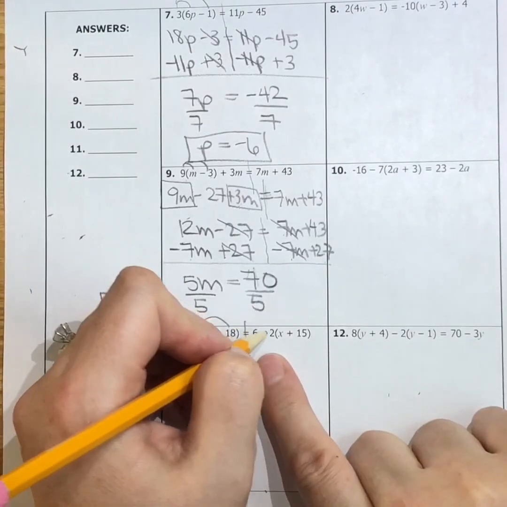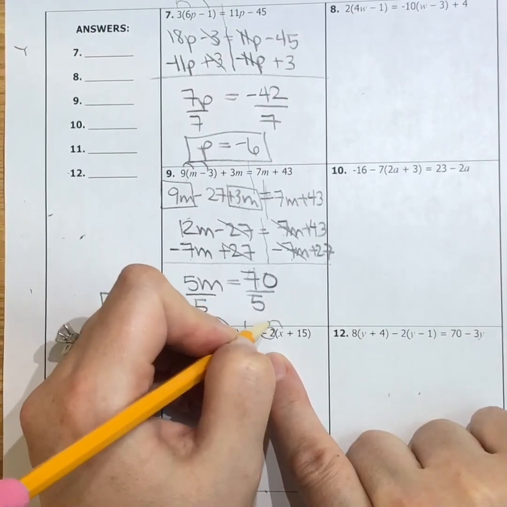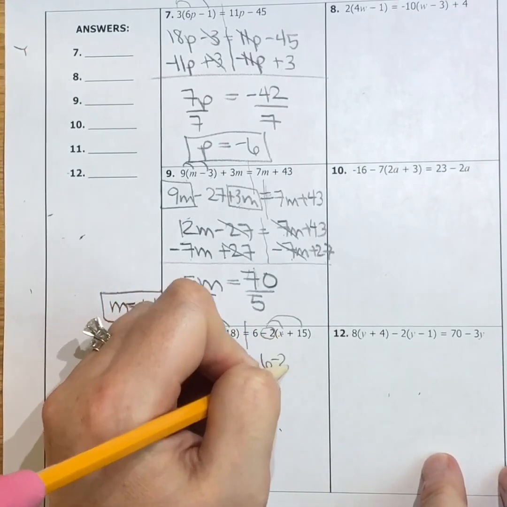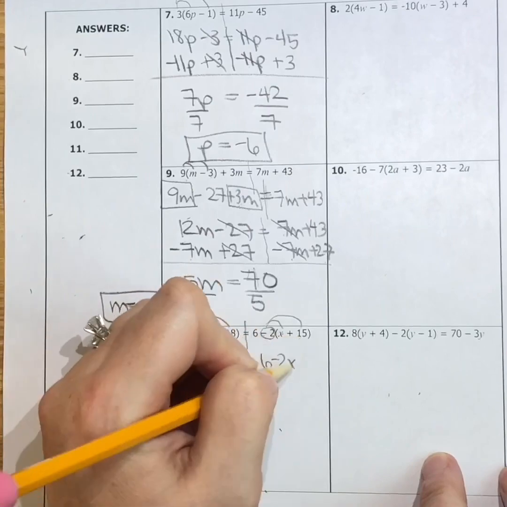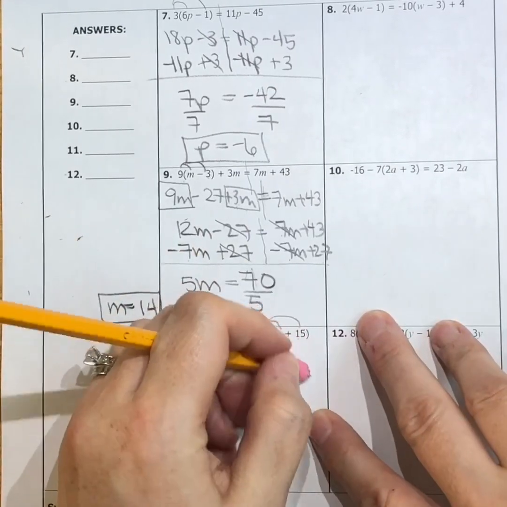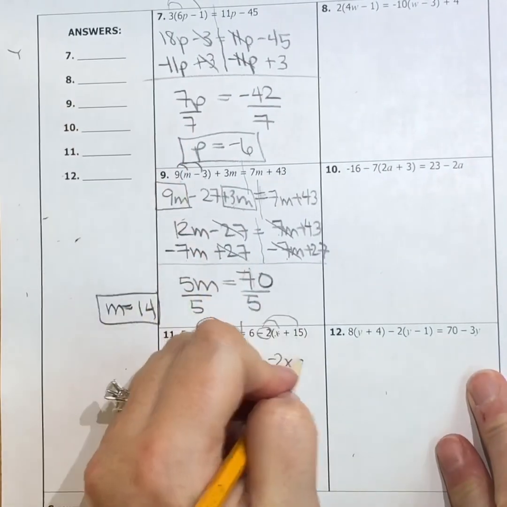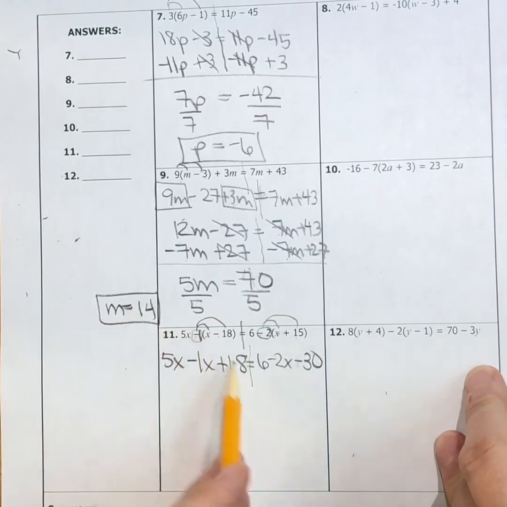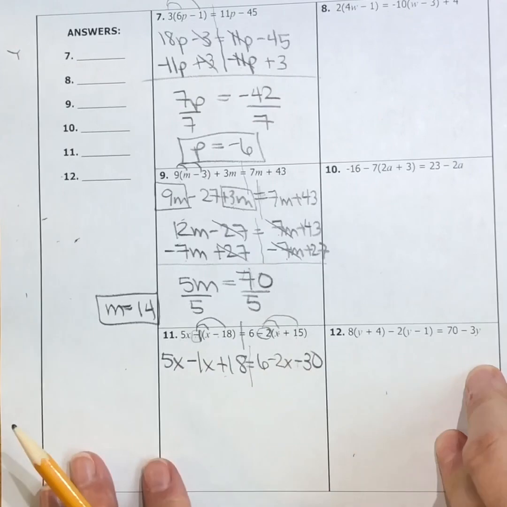And then on the right-hand side, we're distributing the negative 2, so we copy the 6, negative 2 times x is negative 2x, negative 2 times positive 15, ooh, I almost made that mistake, is negative 30. Okay, and again, I'm just drawing this line so you can see the left-hand side separate from the right-hand side.